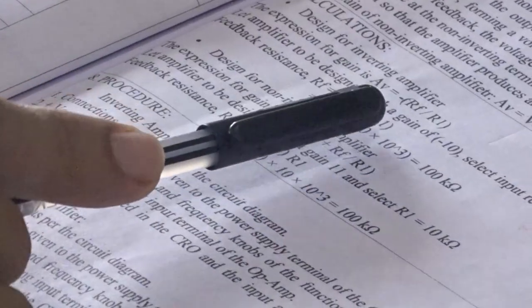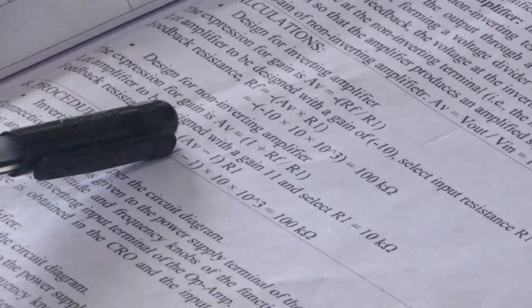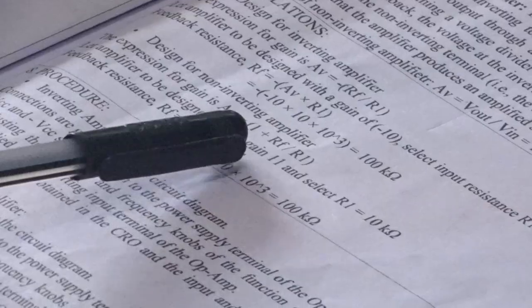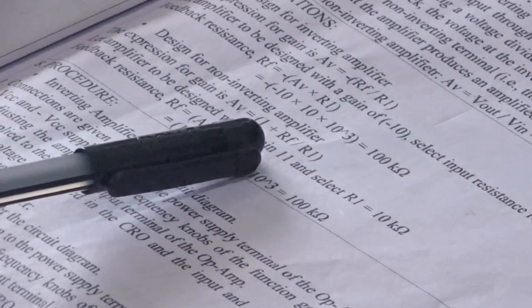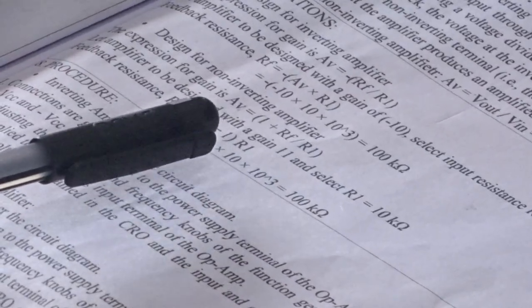So we are getting a gain of minus 10 for the inverting amplifier. Coming to the expression for the gain of the non-inverting amplifier, AV equals 1 plus RF by R1. Again we have chosen RF as 100k and R1 as 10k. So according to this, we are getting a gain of 11 in this non-inverting amplifier.